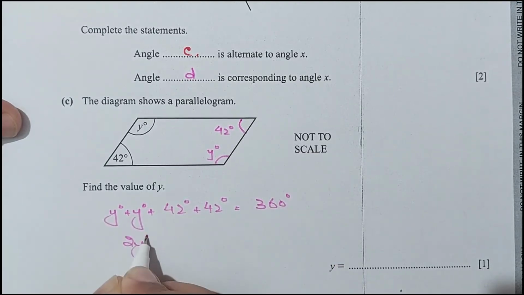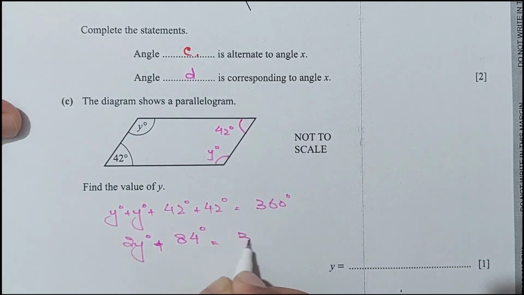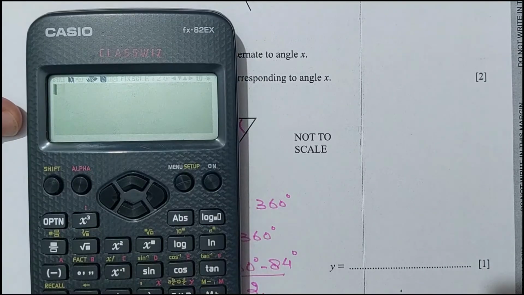So 2y plus 84 equals 360 degrees. So what is y? For y, you have to subtract this 84 to the other side because we are moving it, and divide by 2. This is angle y. 360 minus 84 divided by 2: 138 degrees is angle y.